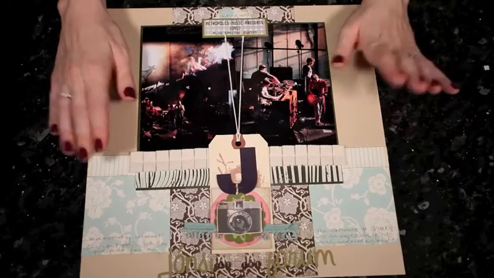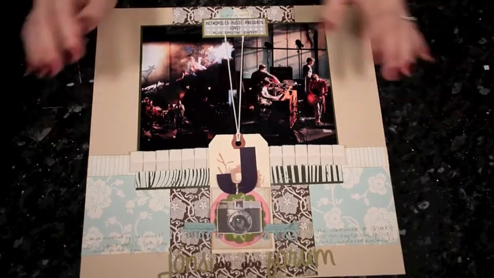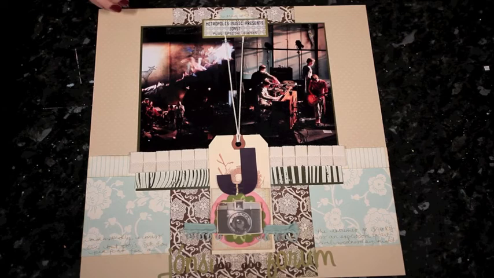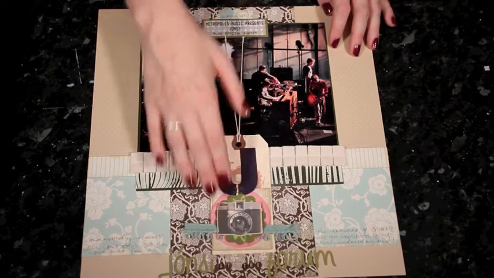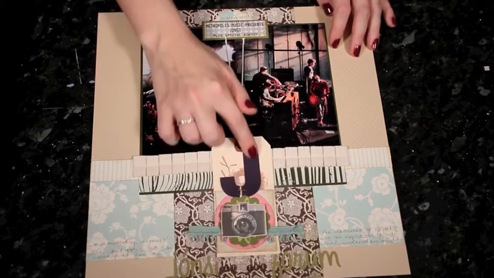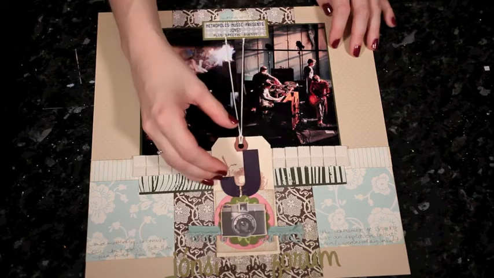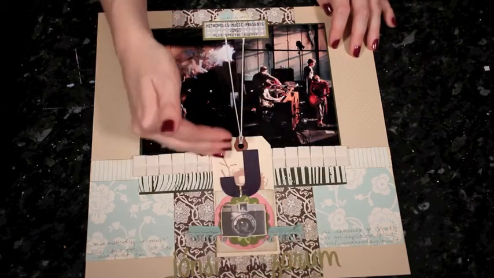So with this first example, I would say look for things in your photos, but don't feel like you have to necessarily recreate something really big or really obvious. And also, one embellishment can be a great link between a big initial or a small title and then some further details, so like a title and a subtitle.